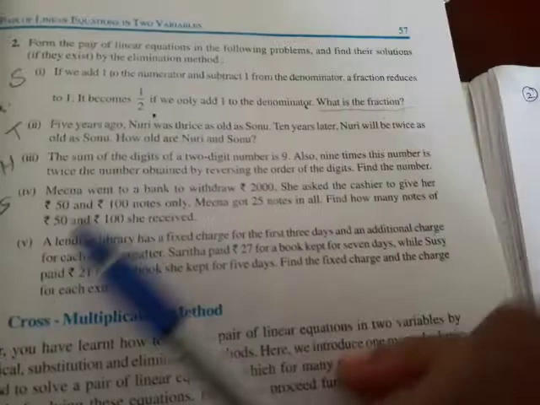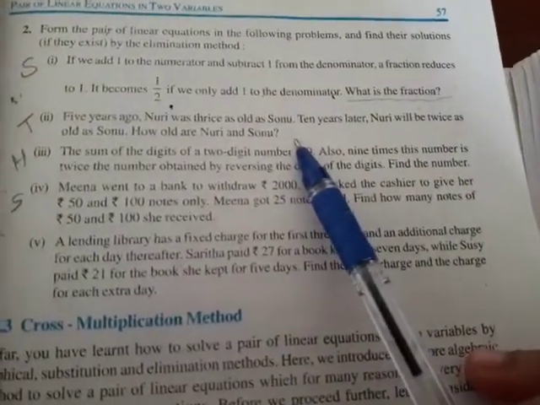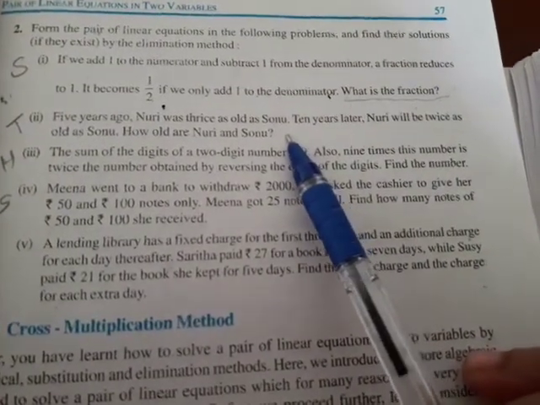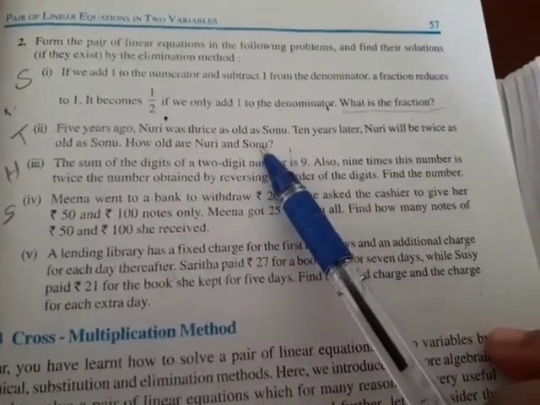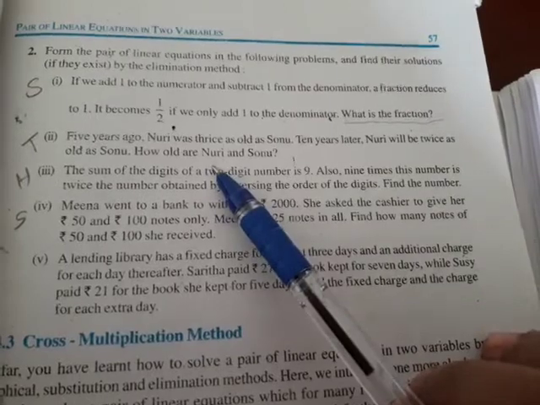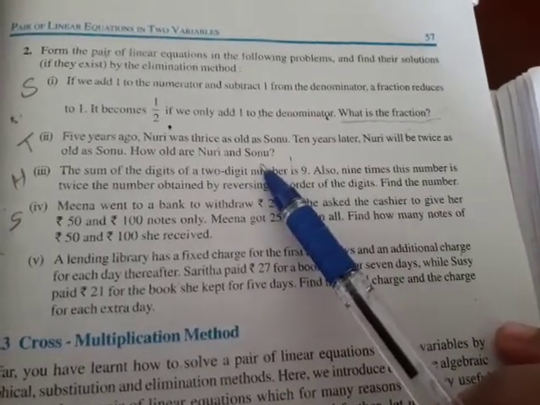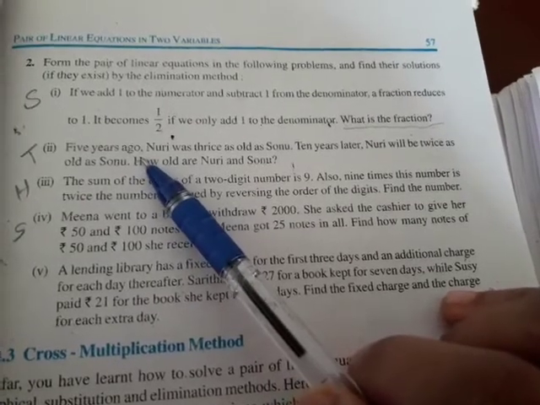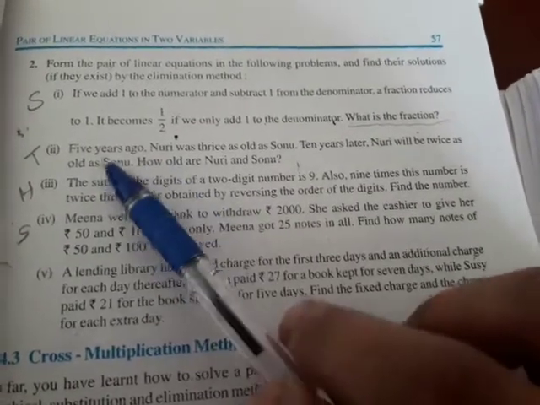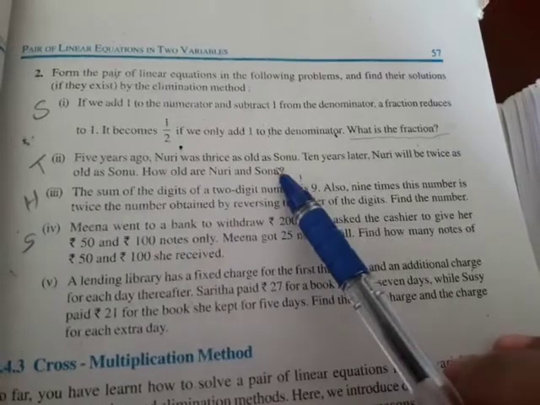Now let us see the second subdivision. Age related problems. Hope you can do this. You can frame your own equation. See, how old are Nuri and Sonu? So what will be our assumption? Present age of Nuri be x and present age of Sonu be y. 5 years ago. Ago means first you have to subtract 5 from the present age of Nuri and Sonu.